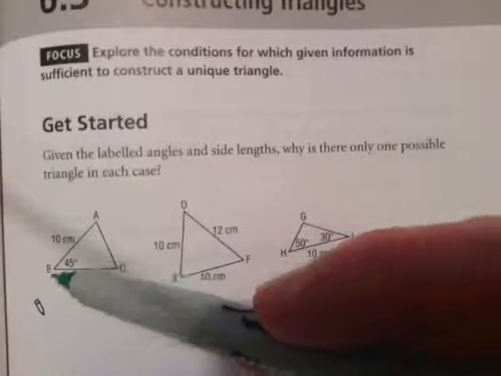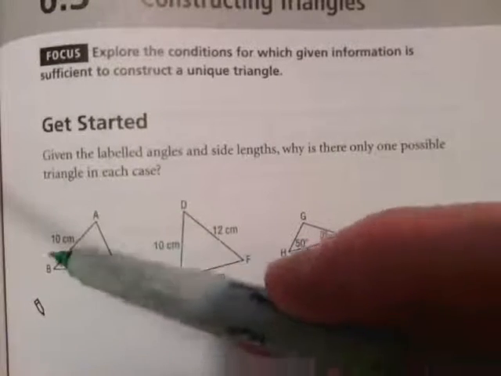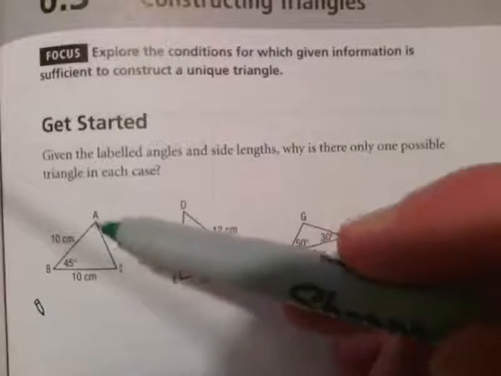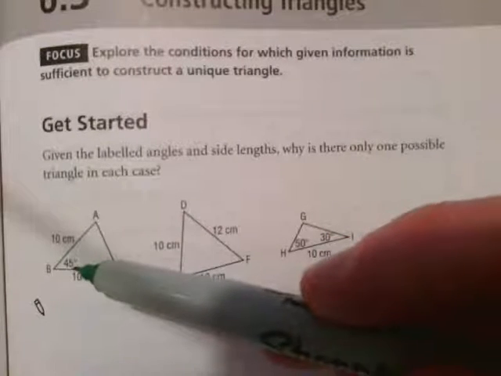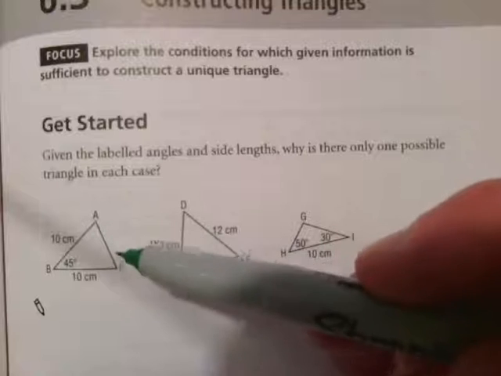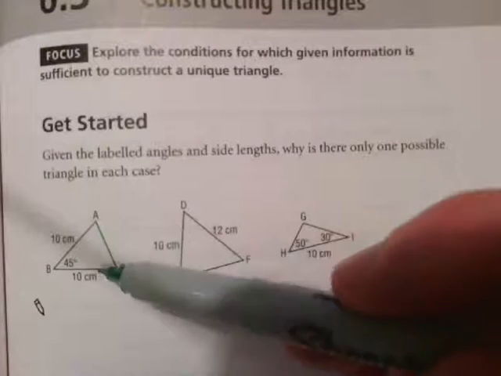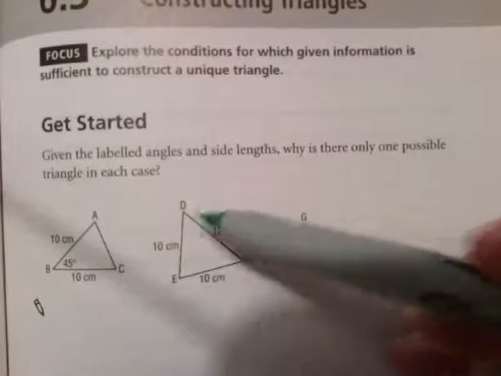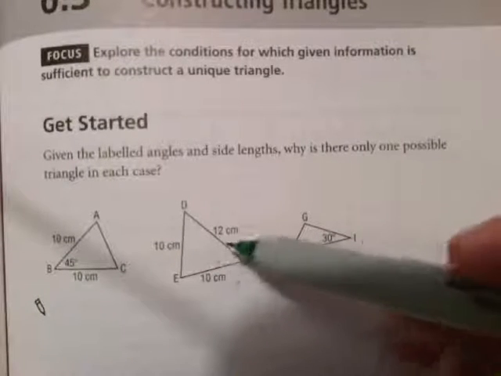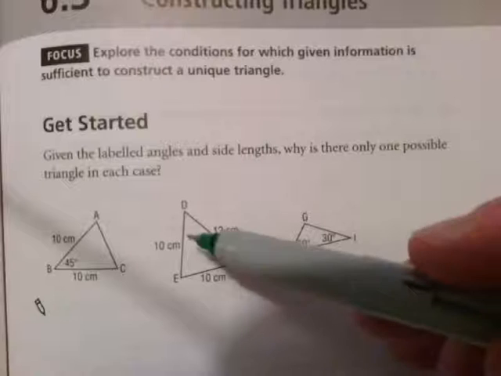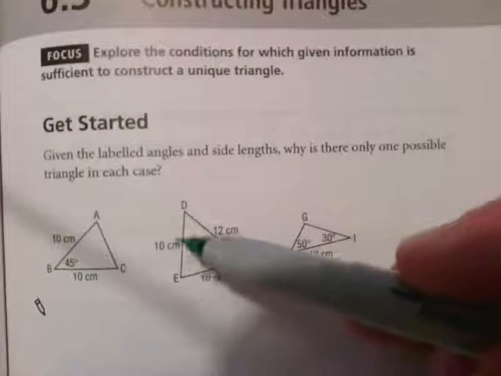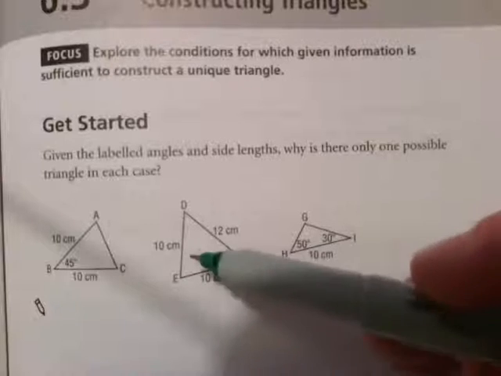This is 45 degrees. These both are 10 centimeters long, which means there's only one length that would connect these two at that angle. This can't be shorter and come this way, because that would shorten this side. Make sense? Another one here doesn't even show the angles, but it doesn't matter. 10, 10, and 12, you can't make one side longer or shorter. It's given. You can't mess around with that.